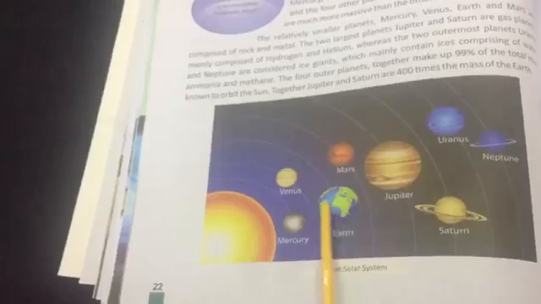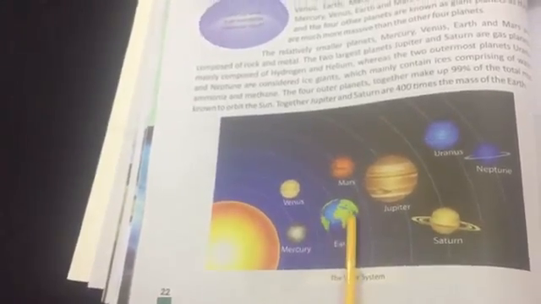When it completes one rotation on its own axis, it completes 1 day. So it rotates on its own axis like this, completing 1 day, then a second, then a third, then a fourth, and like this months and weeks pass, and then it completes the whole year when it completes one revolution around the Sun.